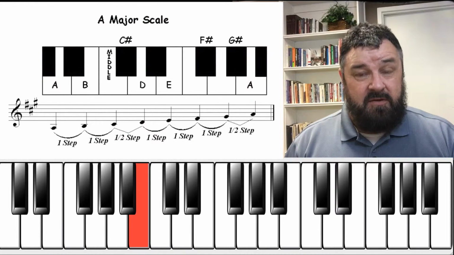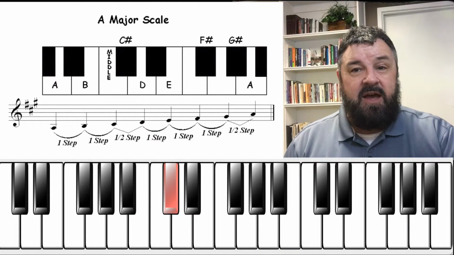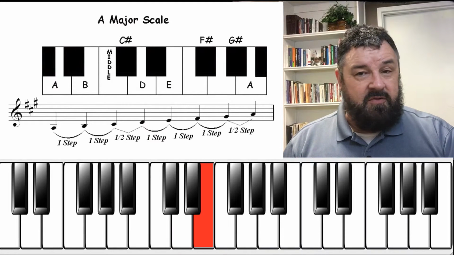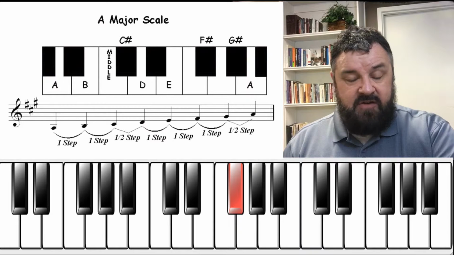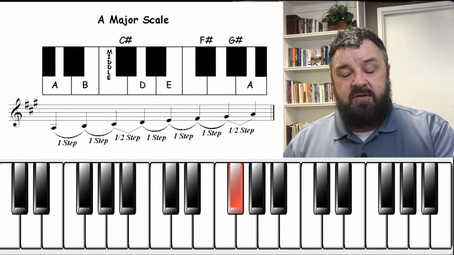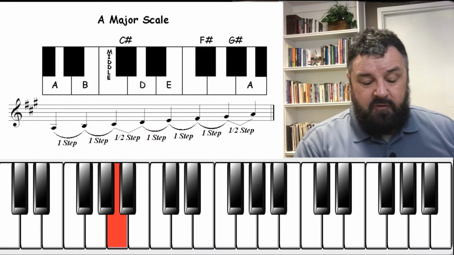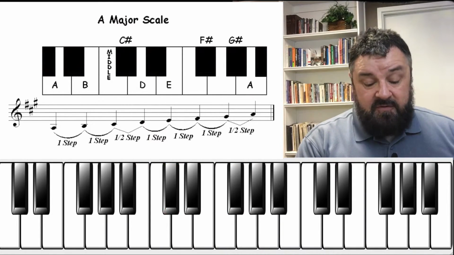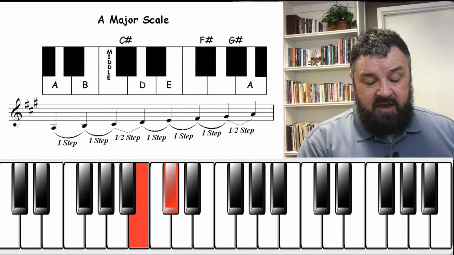to B, we need another whole step, that's going to take us to C sharp. We won't call that D flat. We need a half step, which takes us to D, then we need a whole step, which takes us to E, a whole step, which takes us to F sharp, and then another whole step, which takes us to G sharp, and A. So we fulfilled the rule, we used all the letter names. A, B, some sort of C, D, E, some sort of F, some sort of G, some sort of A.